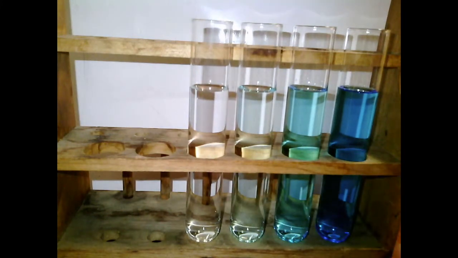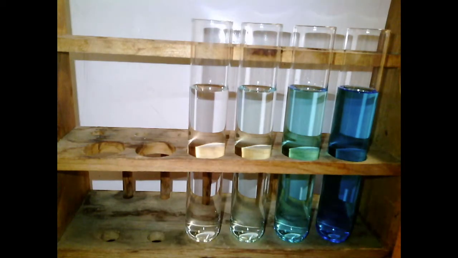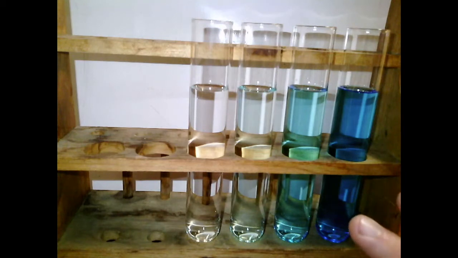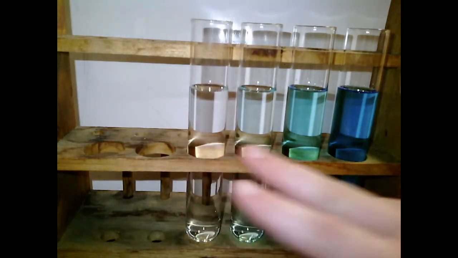All right? Now, all 4 of these, I want to point out, are unsaturated. All 4 of them could have more copper sulfate dissolved in them, and I could actually get more dissolved in this one here, the most concentrated one, and get it to be even darker before it actually became saturated. So just to be clear, they're all unsaturated because I could get more to dissolve in them. But this is the most concentrated, this is the most dilute, and it goes in order.